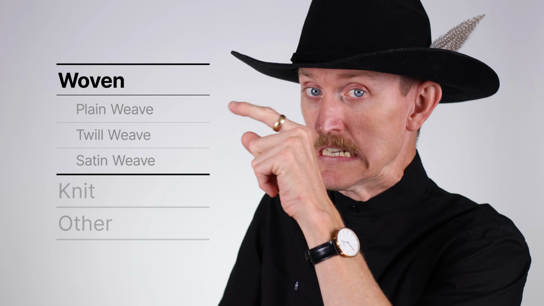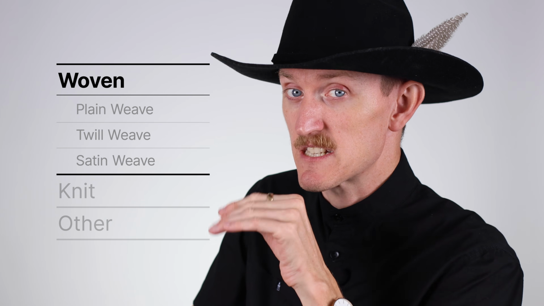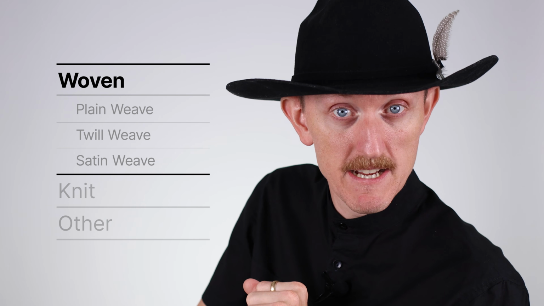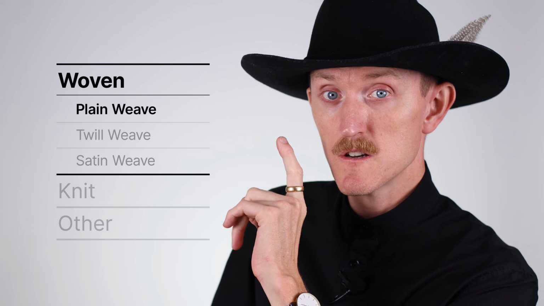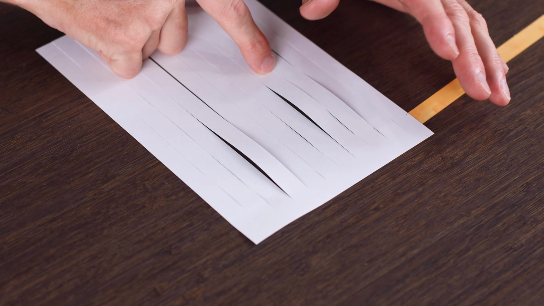Now, woven fabrics can be broken down into another three subcategories. And in fact, we're going to need some sort of a tiered list here to make sense of it all so we don't lose our place. All right? Up first, we have ourselves the plain weave. The plain weave is the simplest of the bunch.